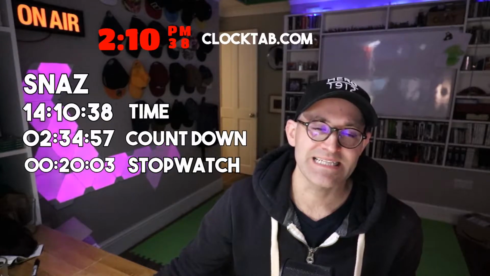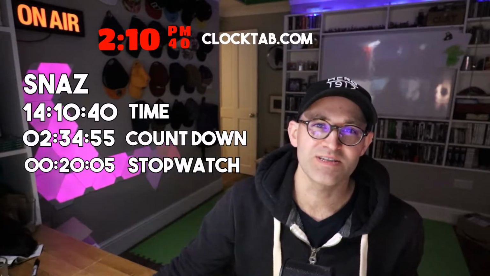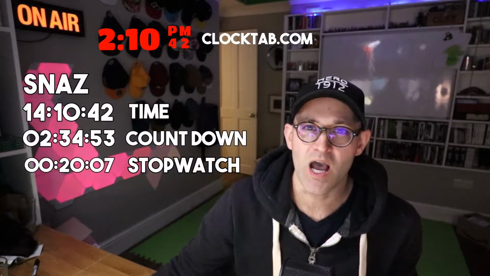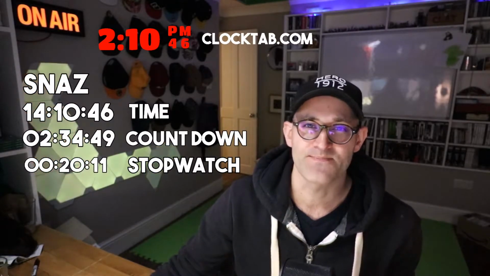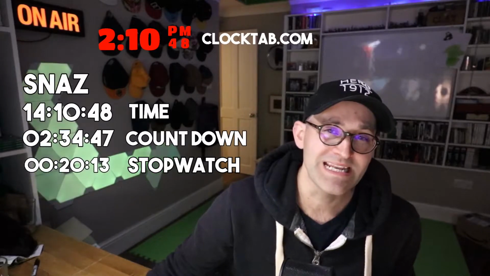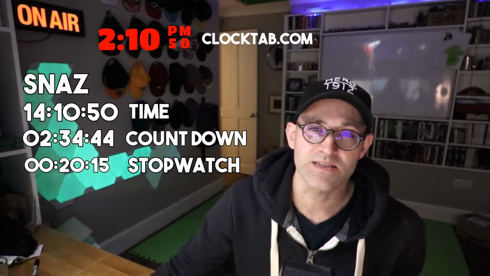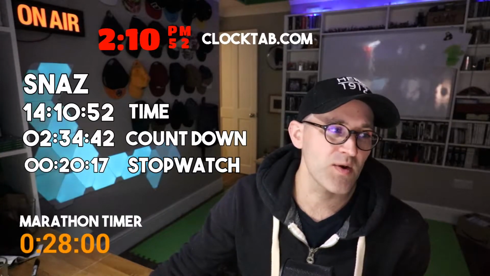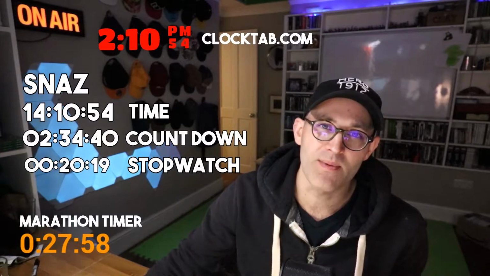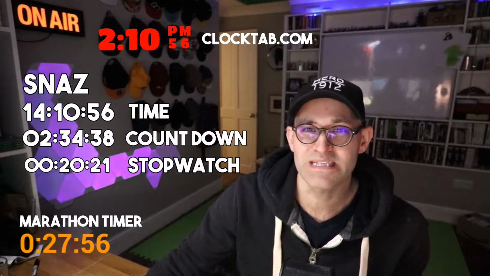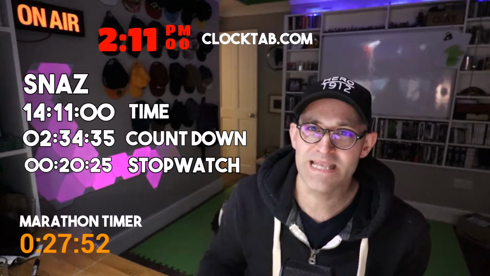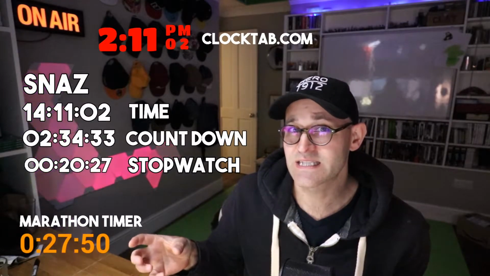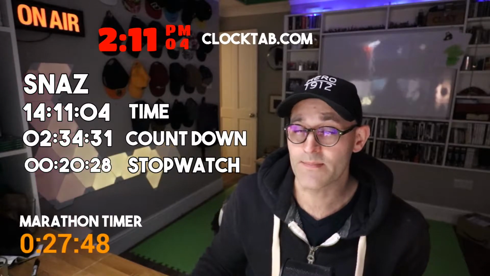The second one is Snaz. Now Snaz is a third-party program that allows you to add the time, a countdown, a stopwatch, or a countdown to a specific date. This is a program that you need to have running, otherwise the time and the timers don't show up. The third one is a marathon timer, which is a unique timer specific to Twitch, meaning that once you've linked it, the more bits, donations, and subs that you get will increase the timer.